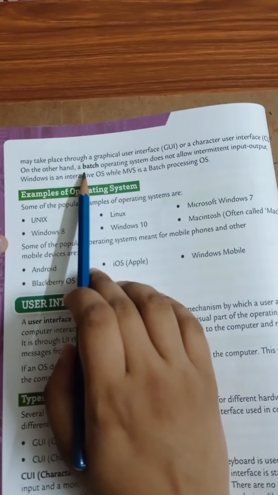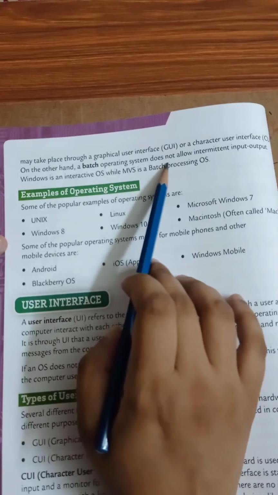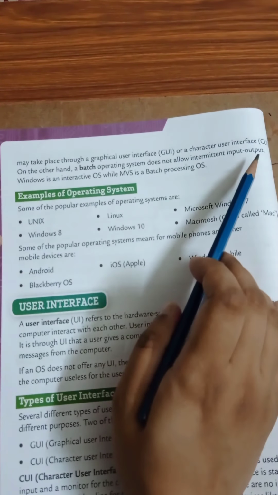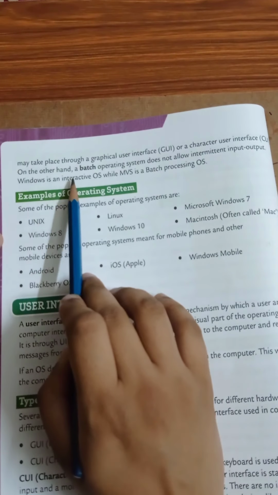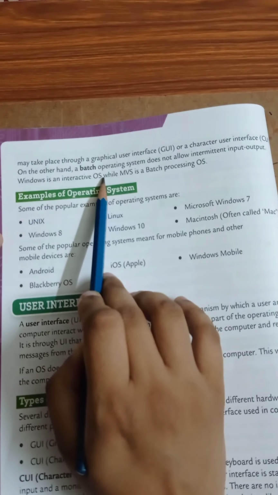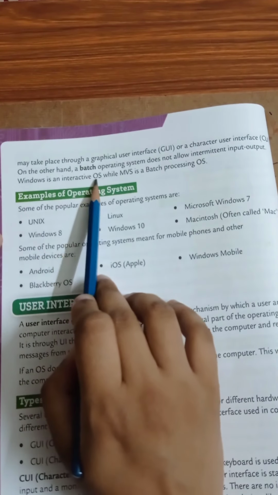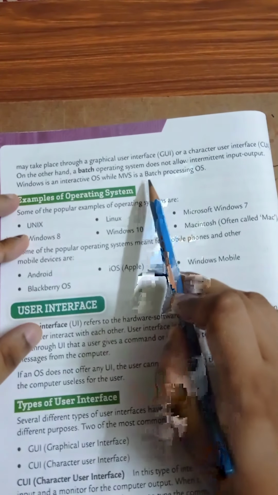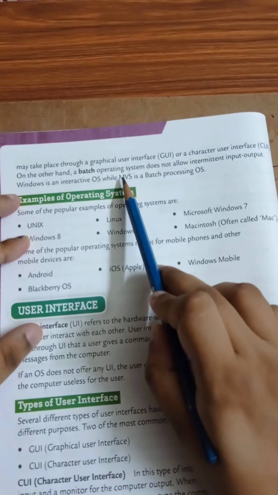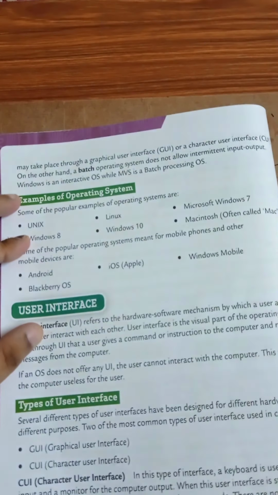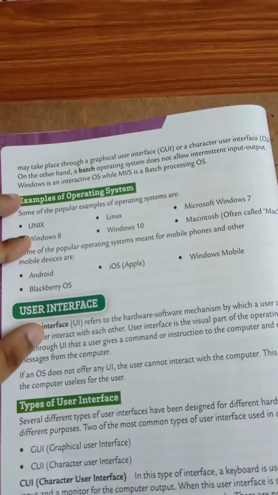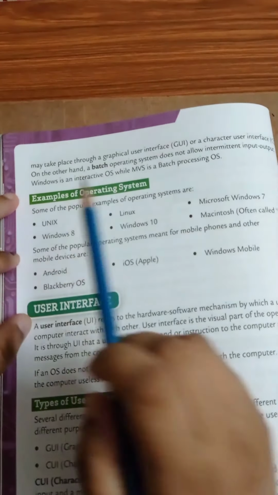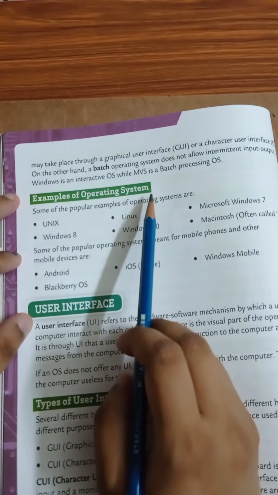On the other hand, a batch processing system does not allow intermittent input-output. Windows is an interactive OS. So an example of an interactive operating system is Windows and an example of a batch processing OS is MVS. The full form of MVS is multiple virtual storage.